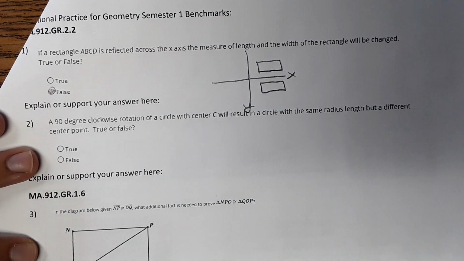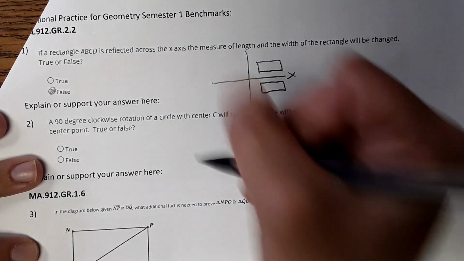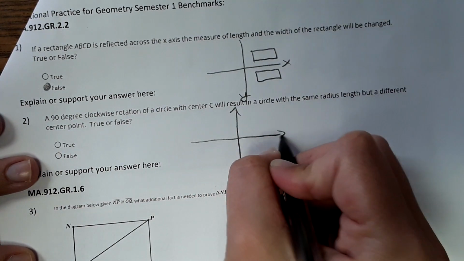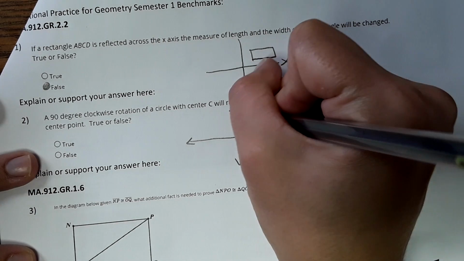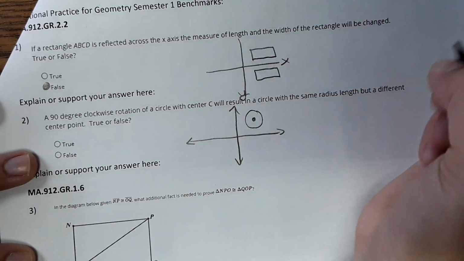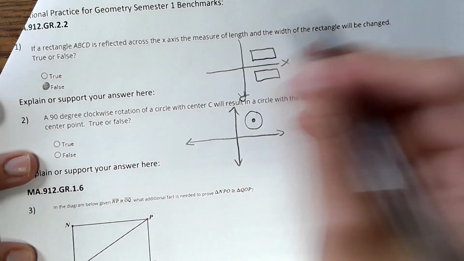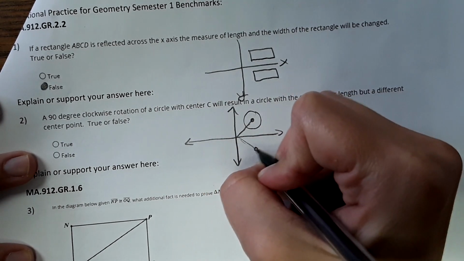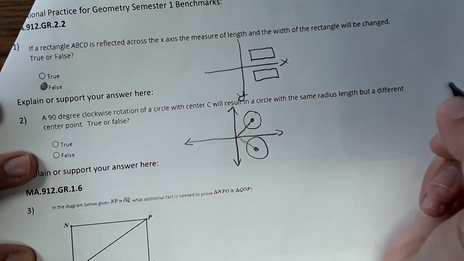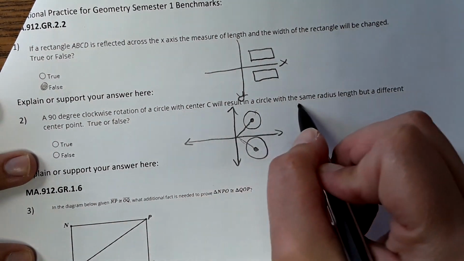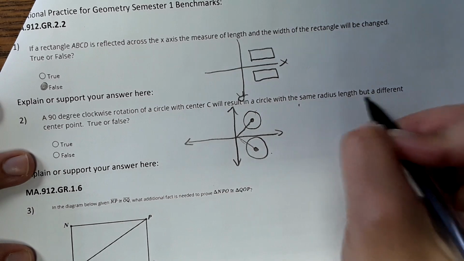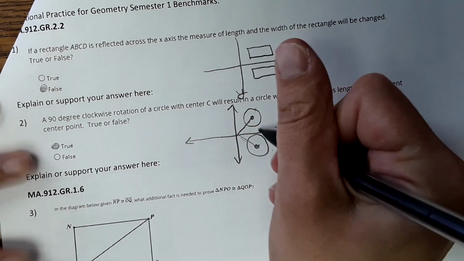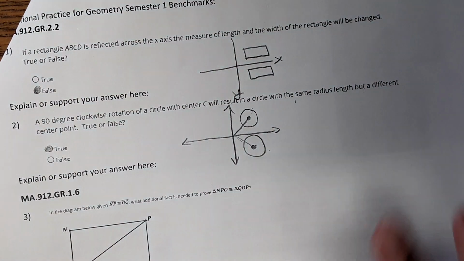Number 2, a 90 degrees clockwise rotation of a circle. When we did rotations, we didn't really work with circles, but the same rules apply. Okay, so let's say I have a circle right here. It's rotated 90 degrees about the center. Okay, so the new circle is right here. Will result in a circle with the same radius? Yes, but a different center point. True, that is true. It does have a different center point, but it should be the same exact circle.